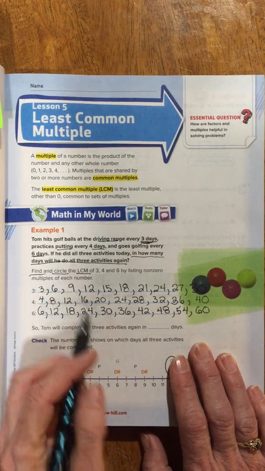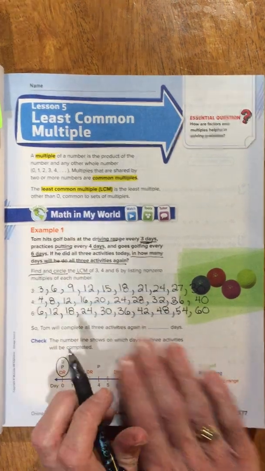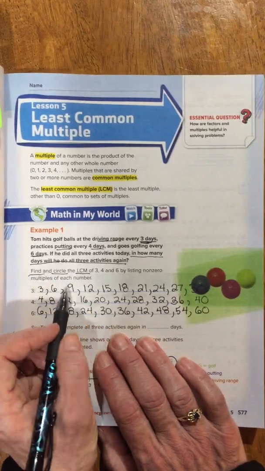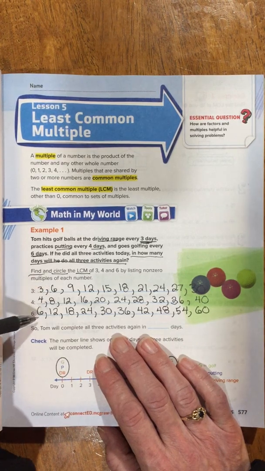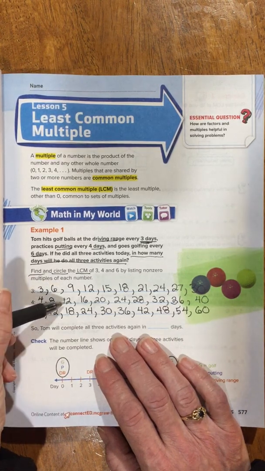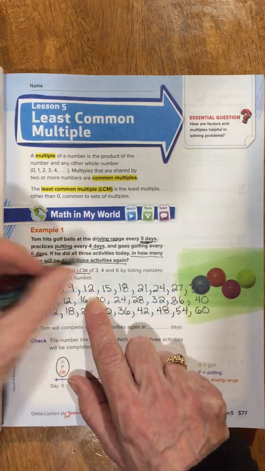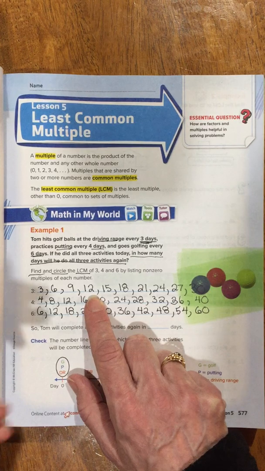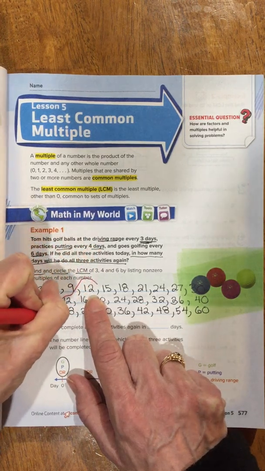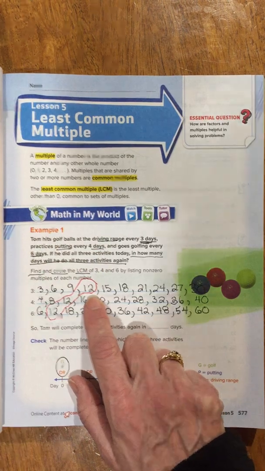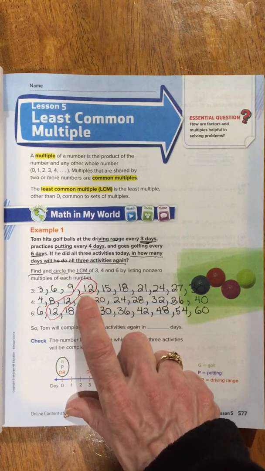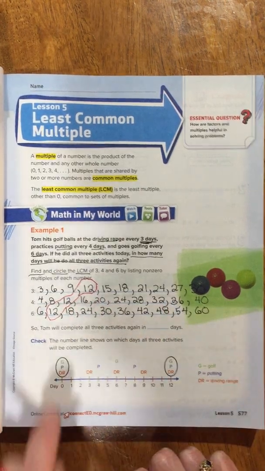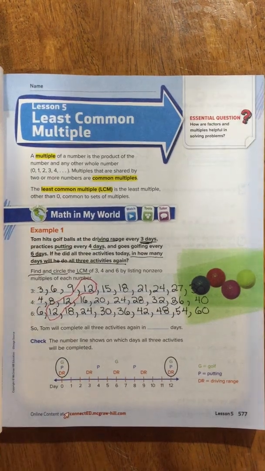Now we're going to see what's the smallest one that they all have in common, the least common multiple. Let's see, I've got 3, nope. Is there 4? Nope. 6, almost. 9, nope. 12, hey, they all have 12. 12 is the number that they all have in common. So I'm going to circle that with a marker just so we can find it. That's the first number in common, the least common multiple, the smallest of all the multiples that they go into. So Tom will complete all 3 activities again in 12 days.